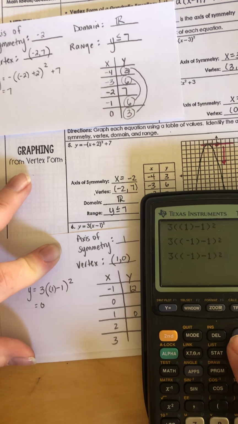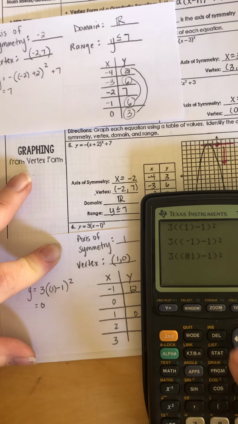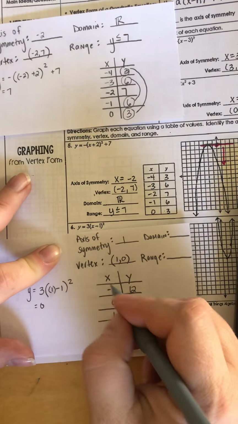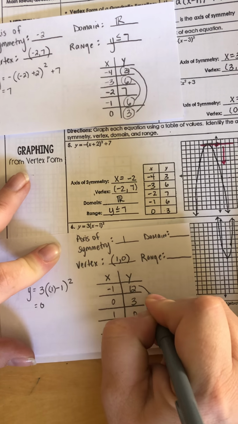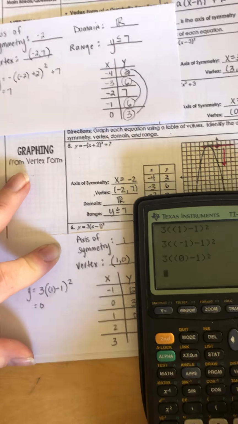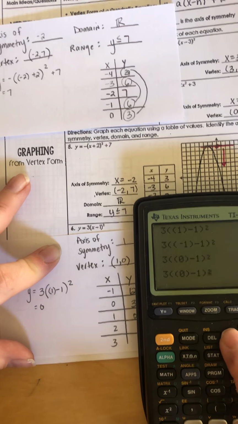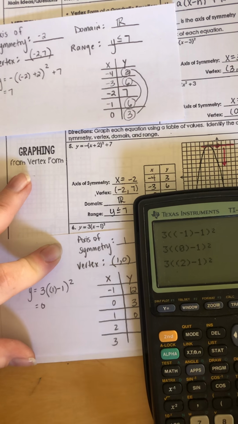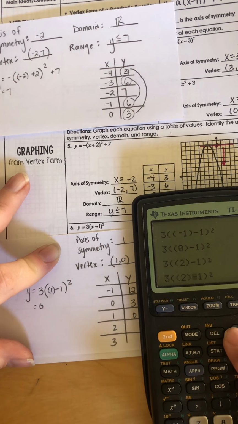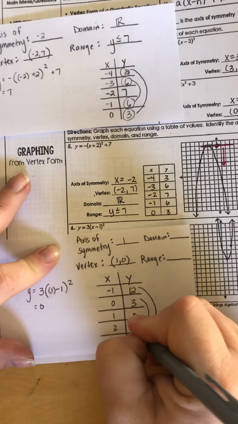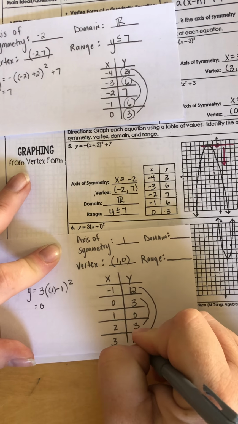Second. Delete the negative. Insert the 0. 3. Now remember, the first one and last one should be the same. And these two should be the same. But we can just make sure. Second, enter. 2, which is 3. Second, enter. 3, which is 12. Okay, so that worked out good.